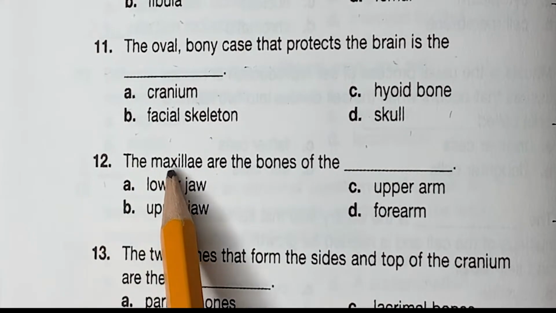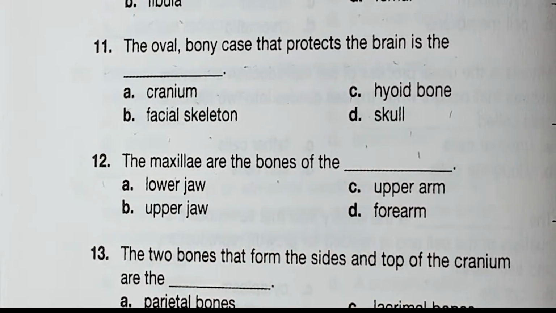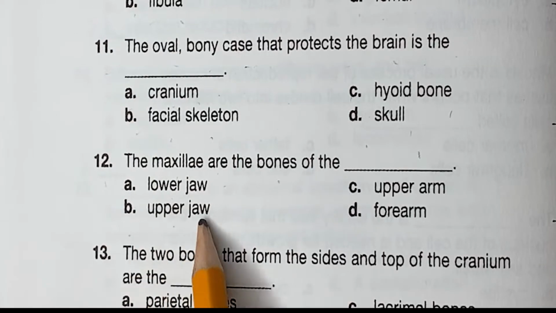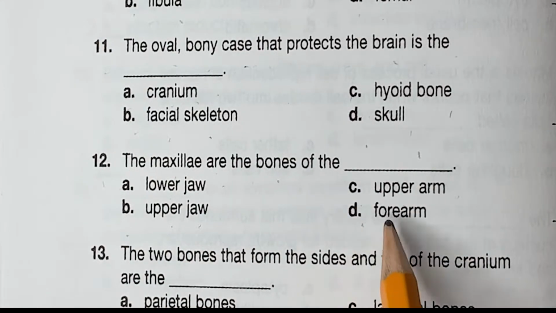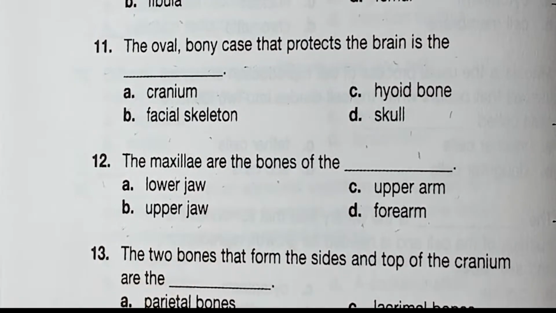Number 12. The maxilla are the bones of the blank. Is it A, lower jaw, B, upper jaw, C, upper arm, or D, forearm? And your correct answer is B, upper jaw.